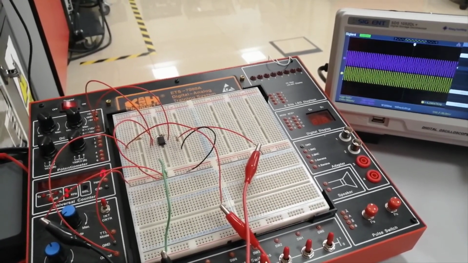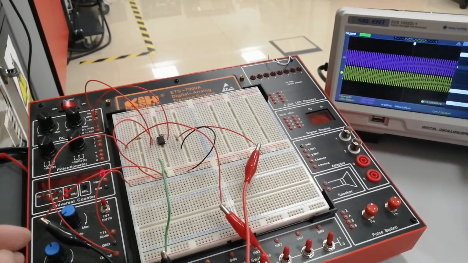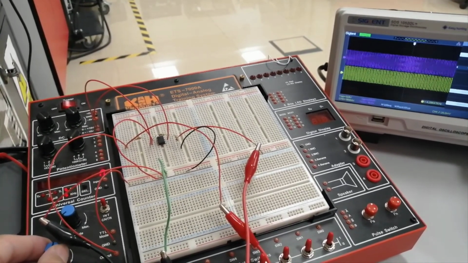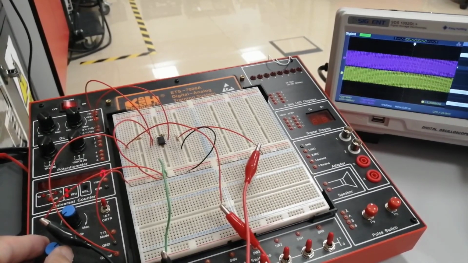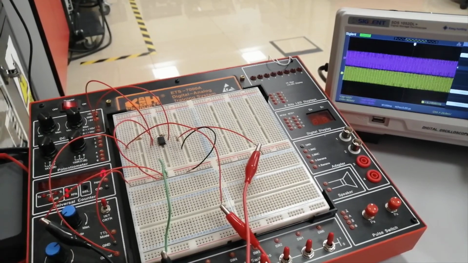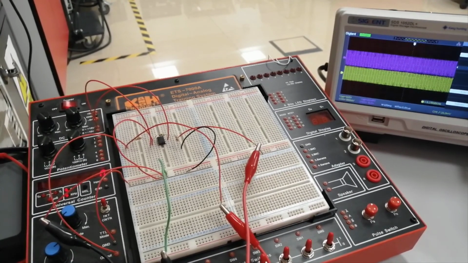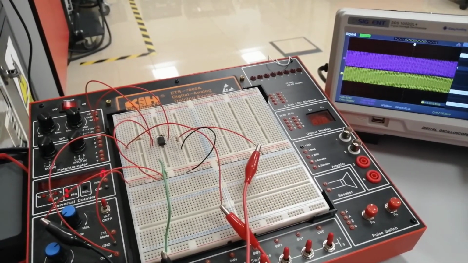All right, and get also the 8 kilohertz. Okay, now my V peak to peak decreased a little bit, so it becomes 20.4.